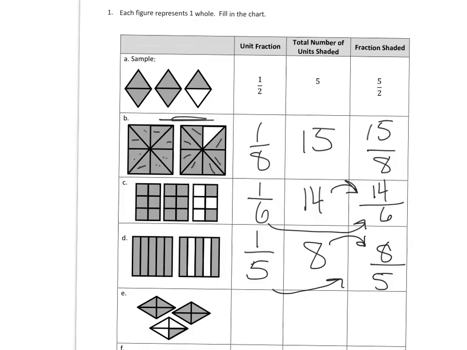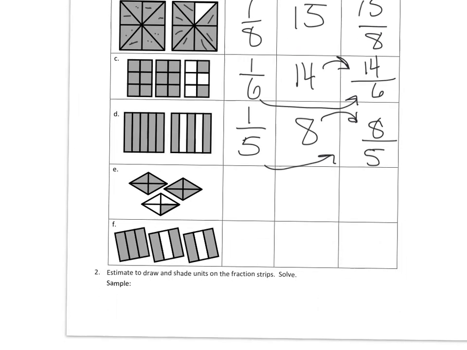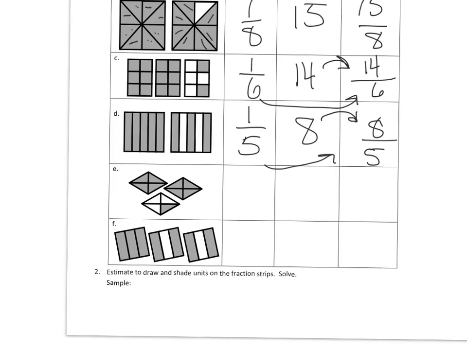8/5 for that one. Okay, you guys pause it and do the last 2 on this page and see how you do. See the work we did and see if you can figure it out, and then meet me on the back side.